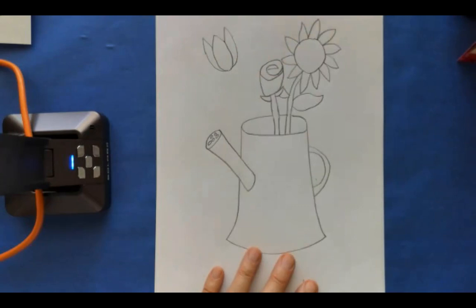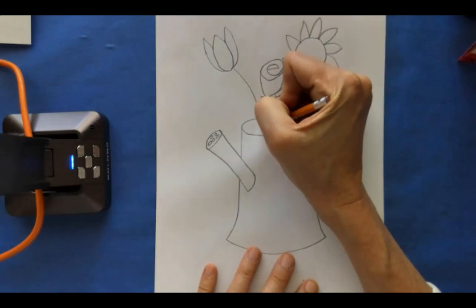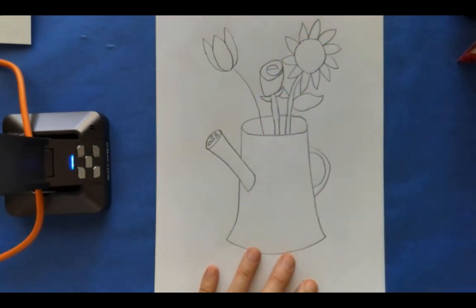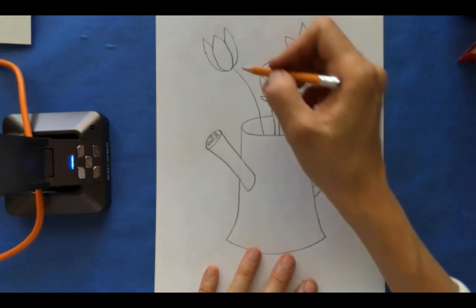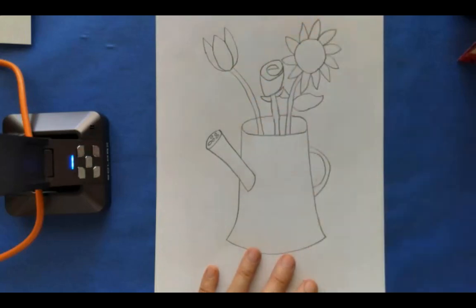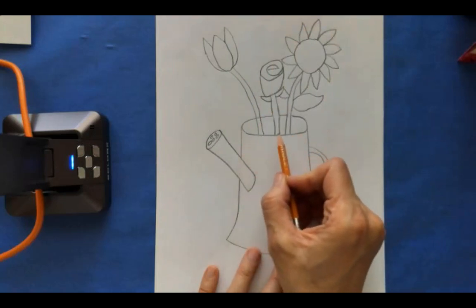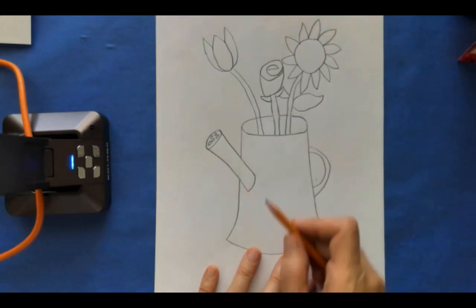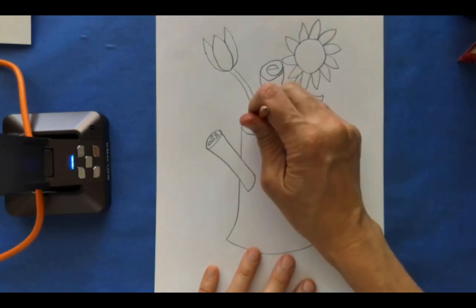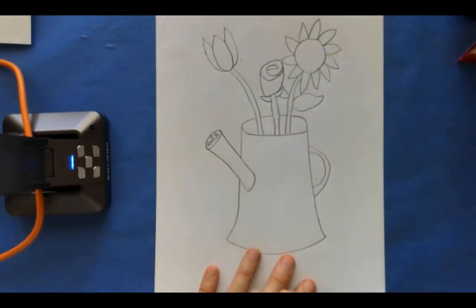Now, right now, my tulip is floating in the sky, so I'm going to give it a stem. Put it in my vase. But my stem needs strength, so I'm going to make another one right next door to it. I bring it all the way to the front edge of my vase. I'm going to have to erase that line. Might have to do a little repair work.